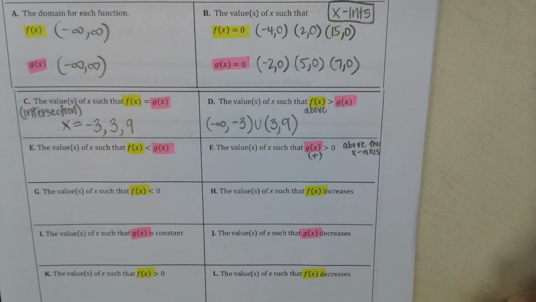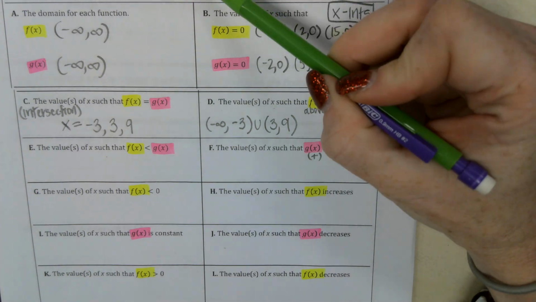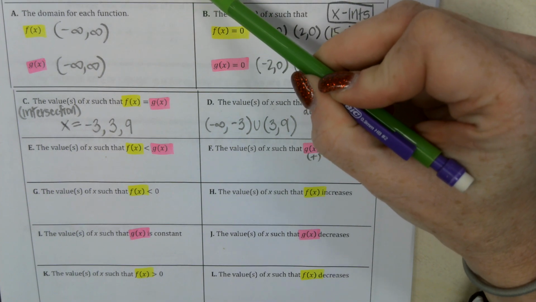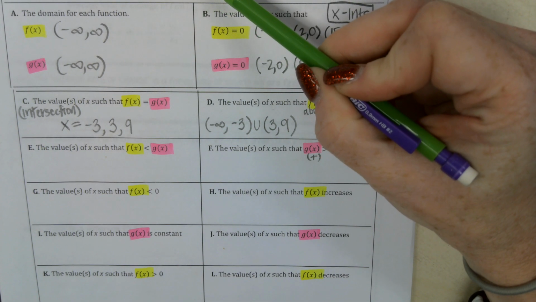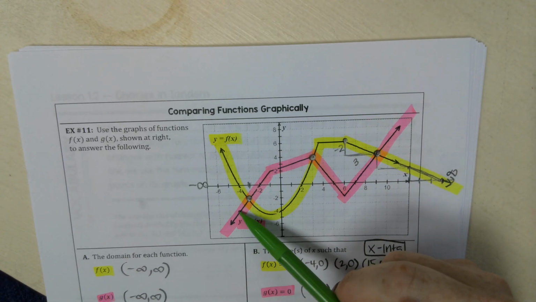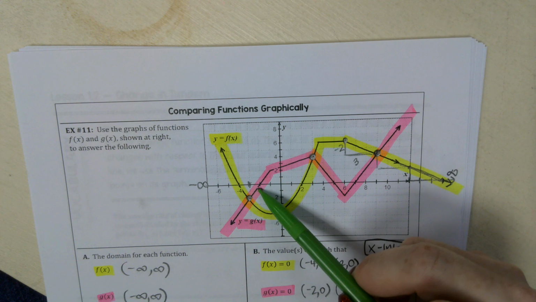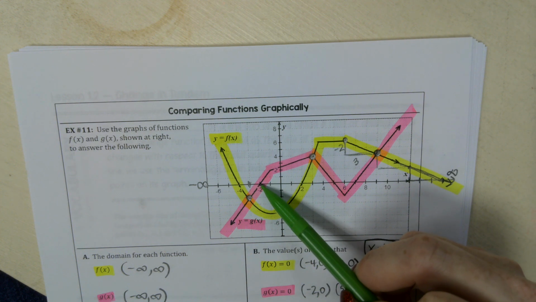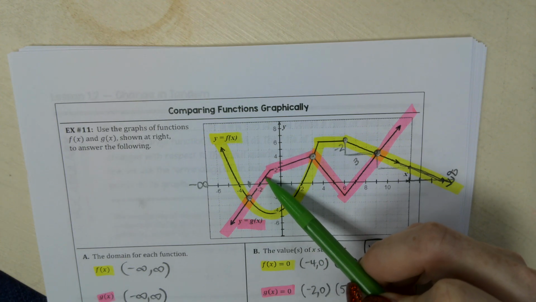Where is it positive? So I'm tracing my pink graph right here. Is it positive right now? Oh shoot, I'm sorry. Is it positive right here? No. Is it positive right here? No, that's where it hits the x-axis, right? It's 0 right there. Is it positive beyond that?